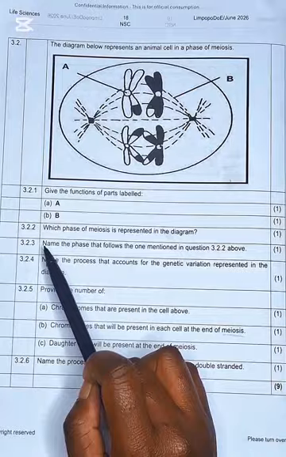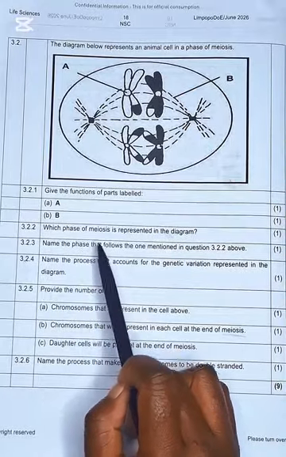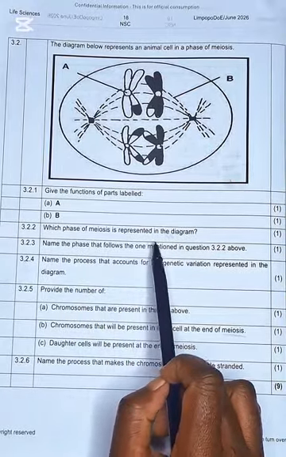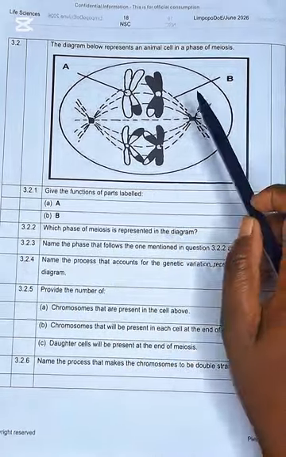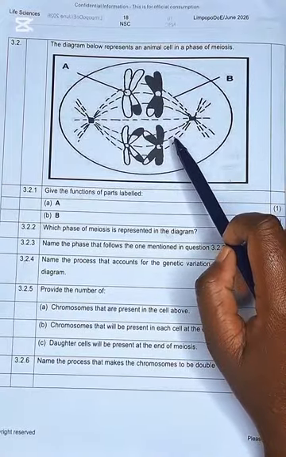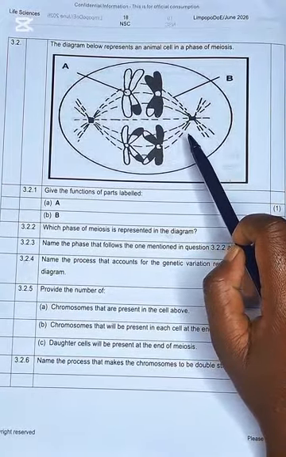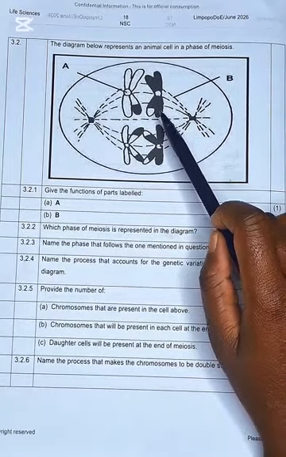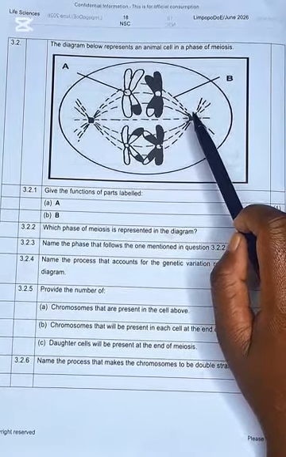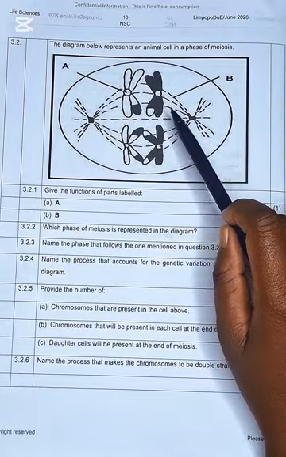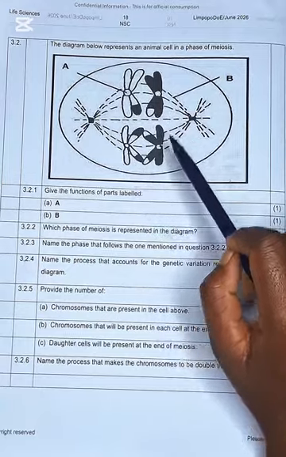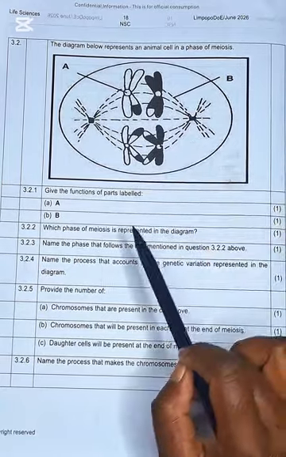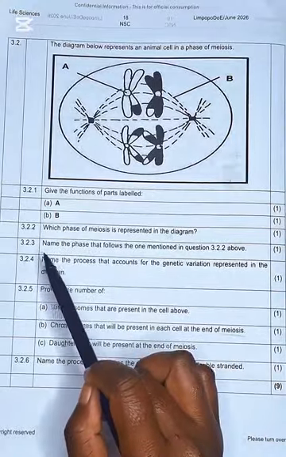Now question 3.2.2 says, which phase of meiosis is represented in the diagram? The phase represented in this diagram is metaphase 1 of meiosis 1. Why do we say so? It's because we see that our homologous chromosomes are lying in the equator of the cell, or in the middle of the cell.